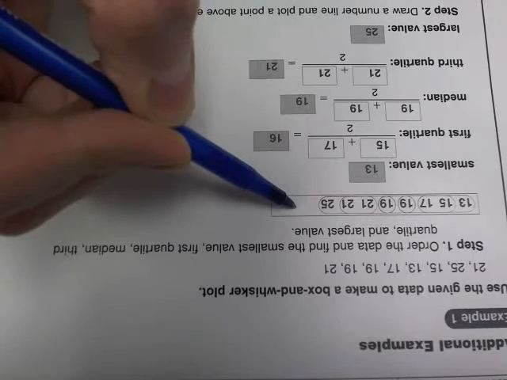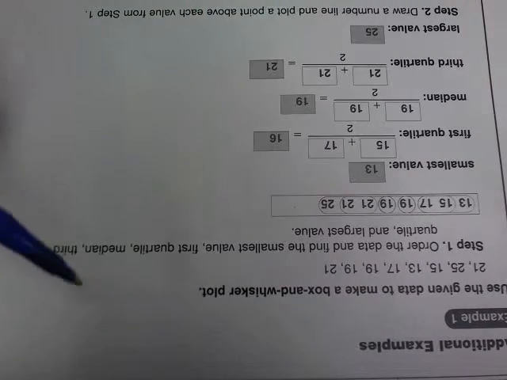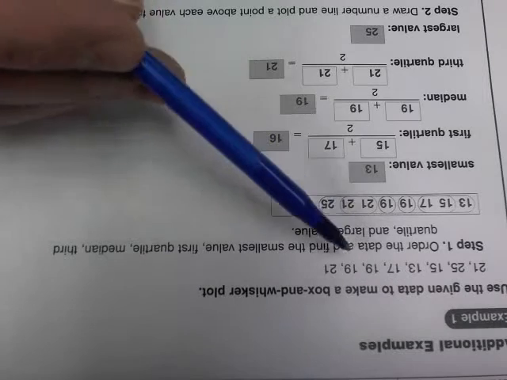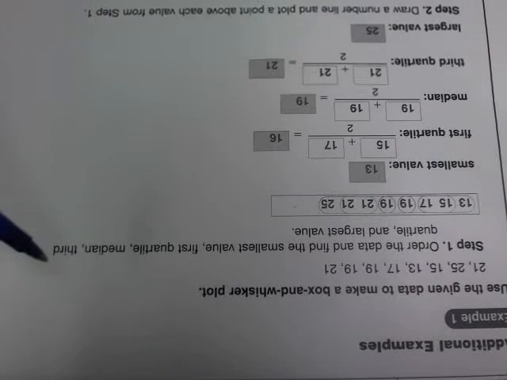So when you're making a box and whisker plot, you're going to start off like you're finding the median. You want to put the numbers in order from least to greatest, which is exactly what they did in this first box. Now, as you can see, they've given me some other directions here. After I put the data in order, I want to identify the smallest and the biggest value. In case you've forgotten, that's how we're going to draw our lines out to create the whiskers of the box and whisker plot.